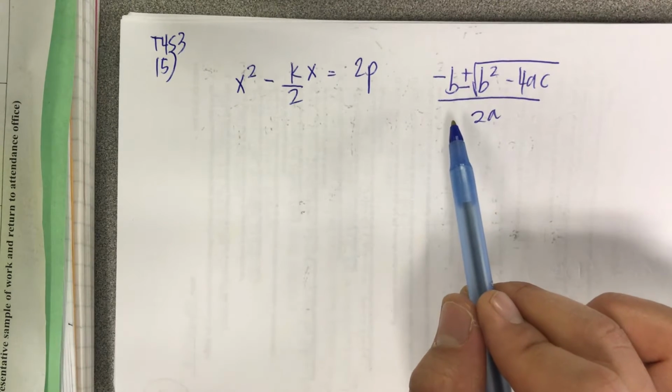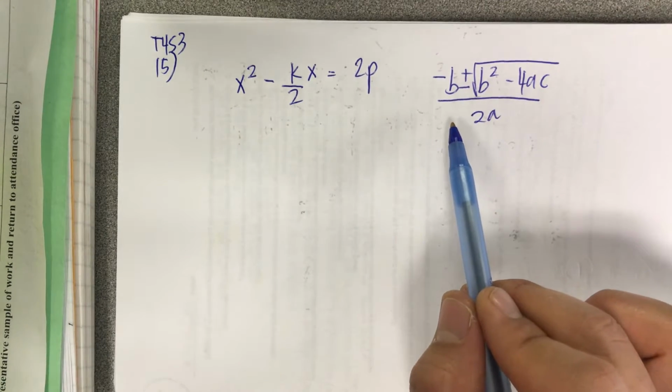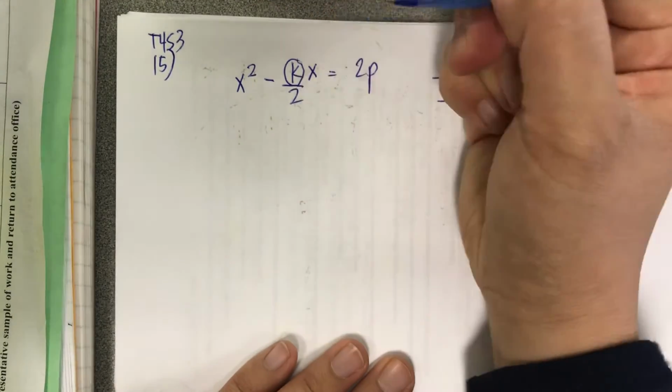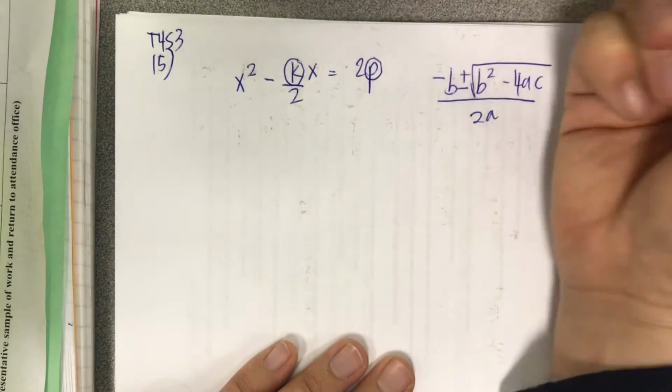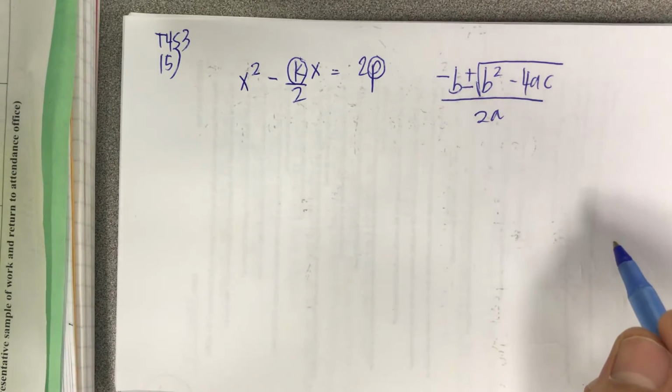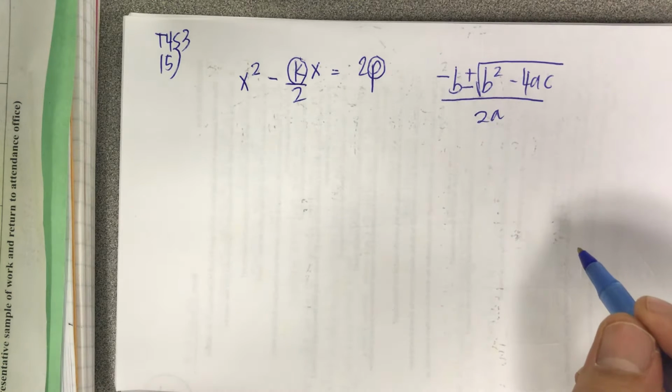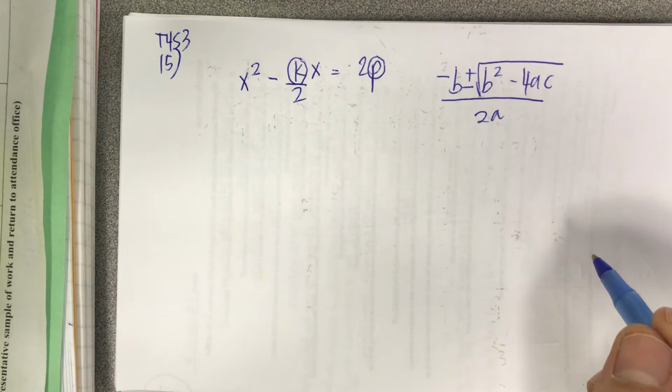And it says k and p are constants. So k is a constant and p is a constant. So those are going to be some kind of number, okay? What are the solutions for x? Okay, so we are solving for x.